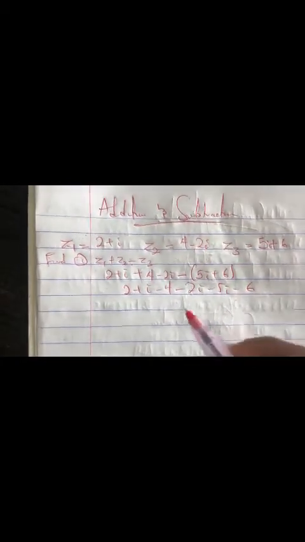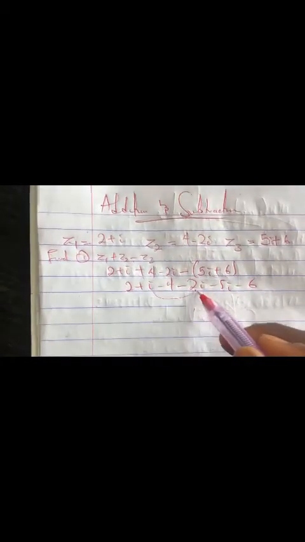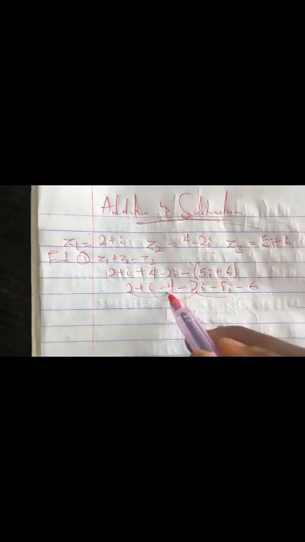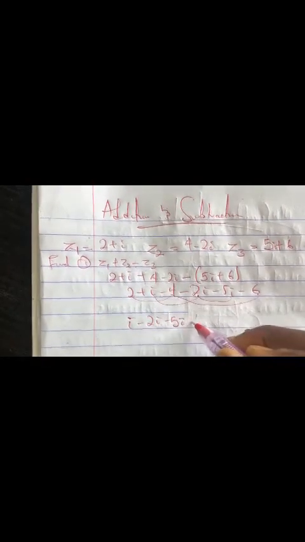Now the way to add and subtract is to combine the imaginary parts and the real parts. So this will be i minus 2i minus 5i plus 2 plus 4 minus 6. So this should be minus 6i, and this should be 0. Sorry, let me recompute as written: the result is minus 6i minus 8.